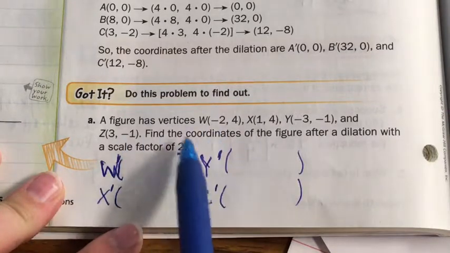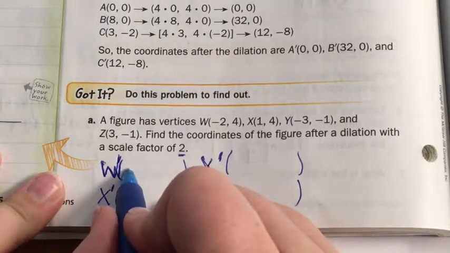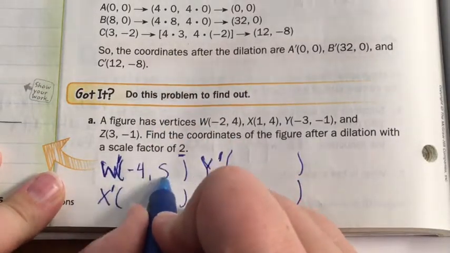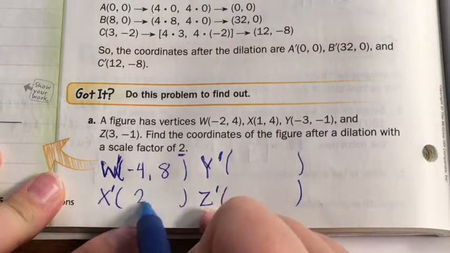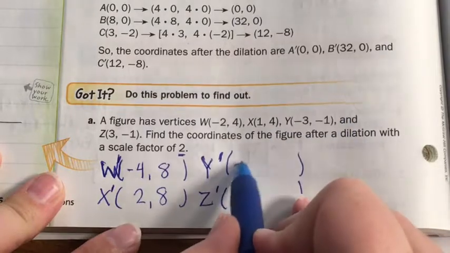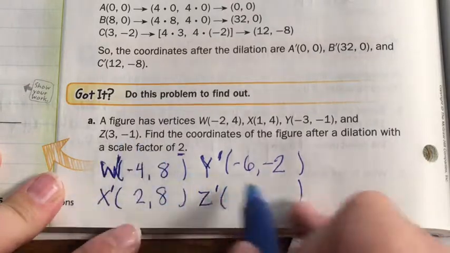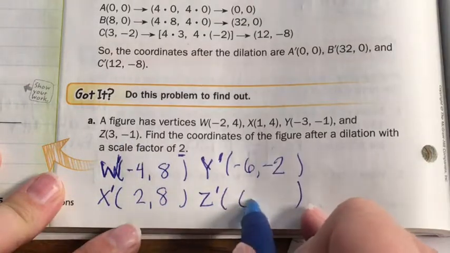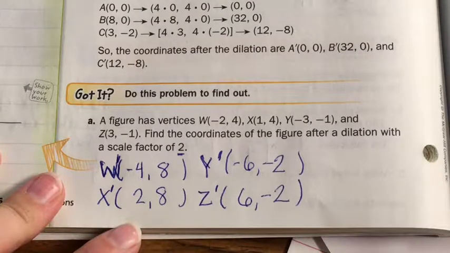So we're timesing by what again? 2. So what is W prime? (-4, 8). Good. What is X prime? (2, 8). What is Y prime? It is (-6, -2). Pretty easy, huh? Z prime is (6, -2). Good. That's all you have to do. That's it. You're done. Easy?